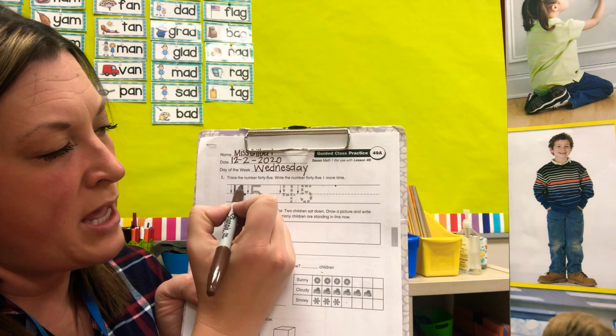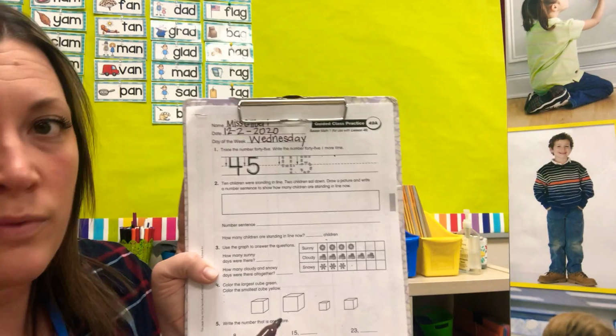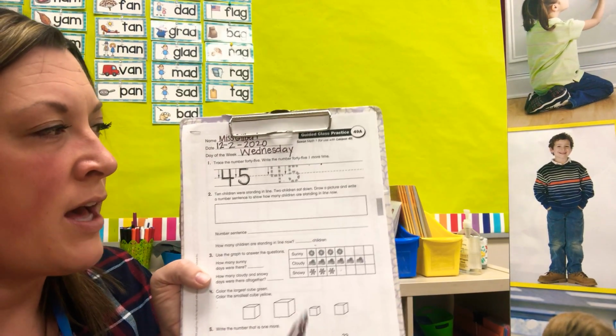Down, slide, right, and cut it in 2. Down and around and give it a hat to write the number 45.